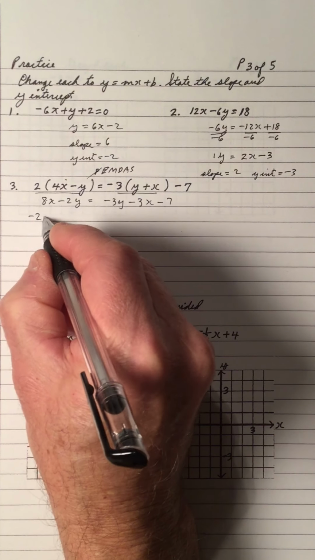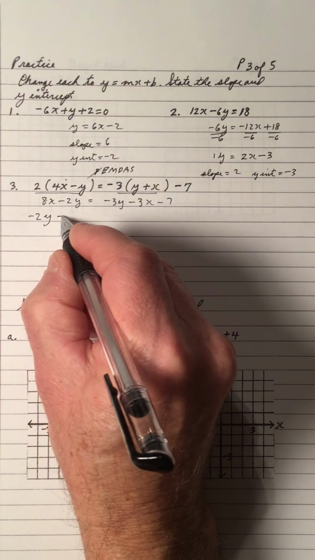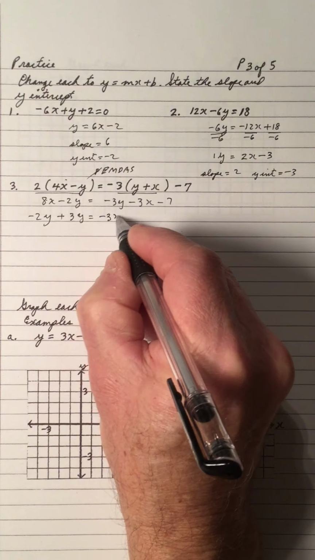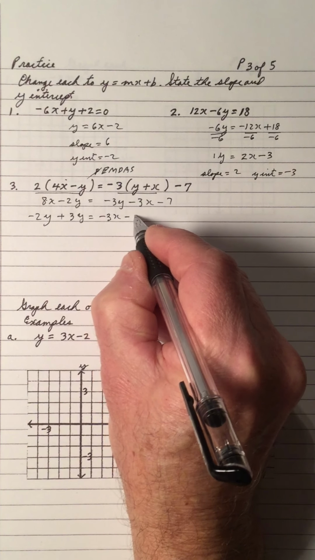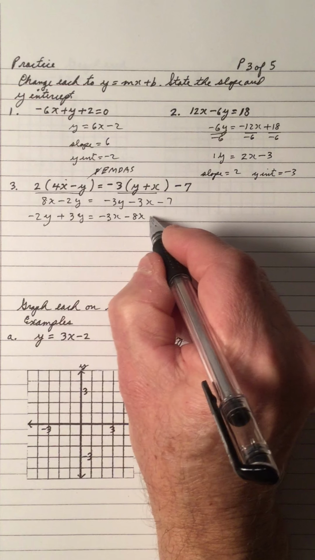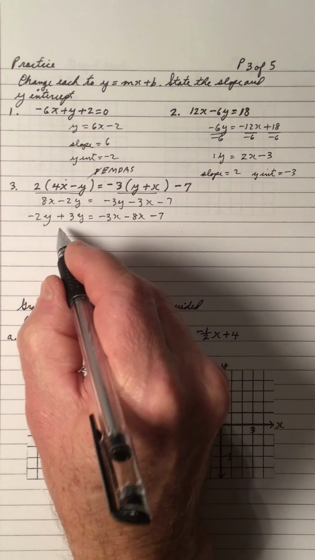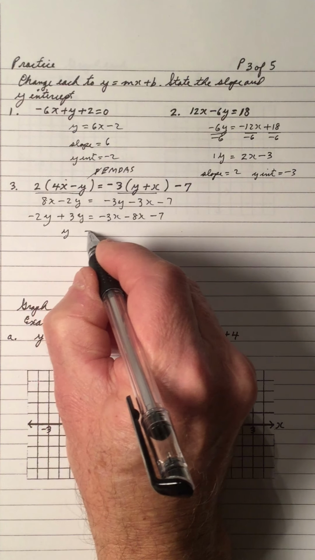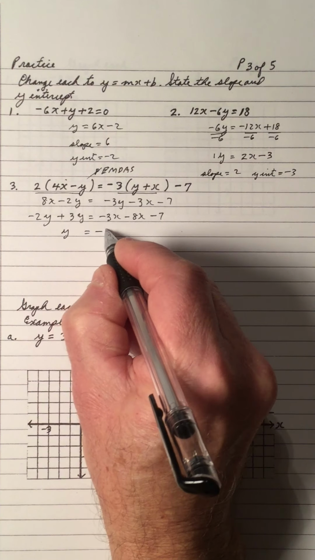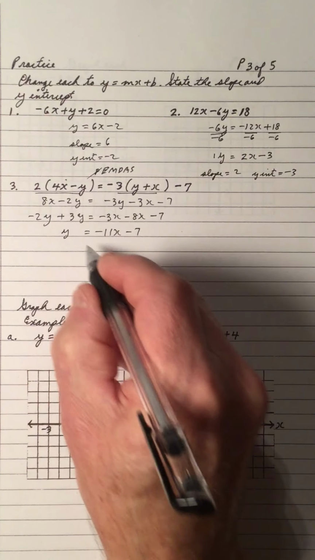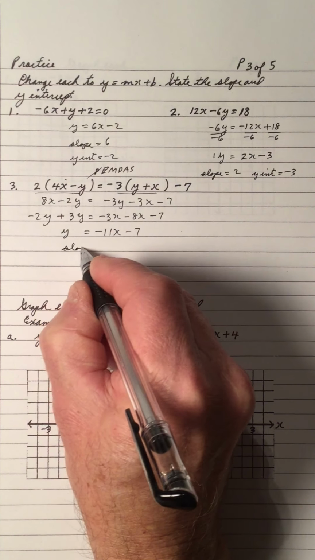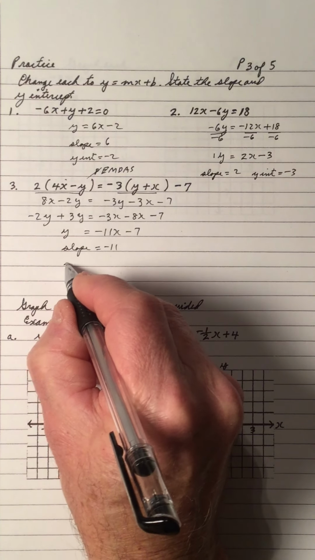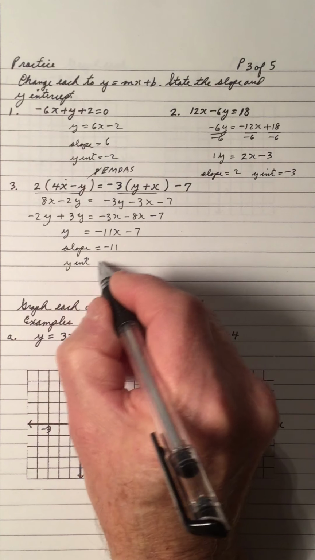So the y's go to the left, so the minus 3y becomes a plus 3y. Negative 3x, the 8x comes over, and becomes negative 8x. And we have a negative 7. So that gives us negative 2 plus 3 is 1. And that gives us negative 11x minus 7. So the slope is the m, y equals mx plus b, so the slope is negative 11, and the y-intercept is the b, which is negative 7.